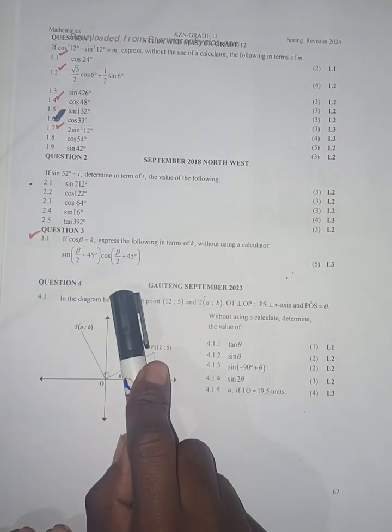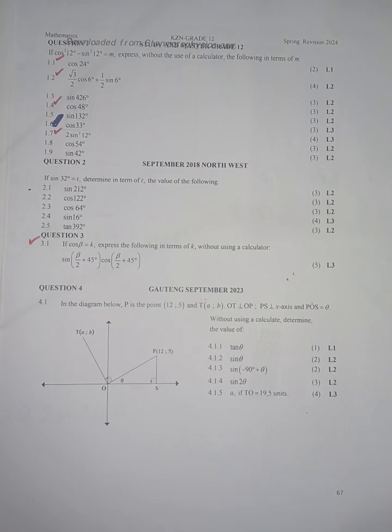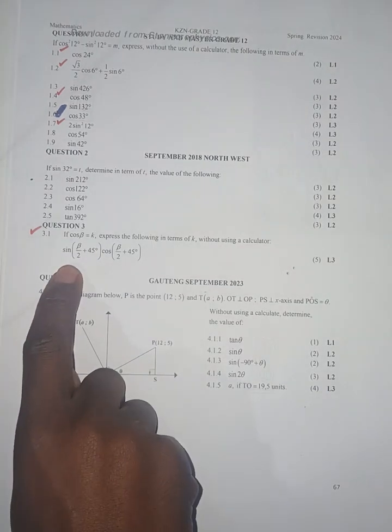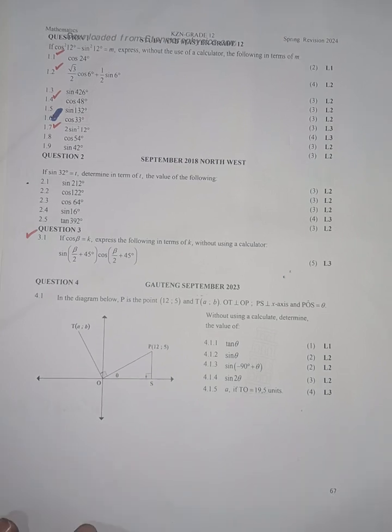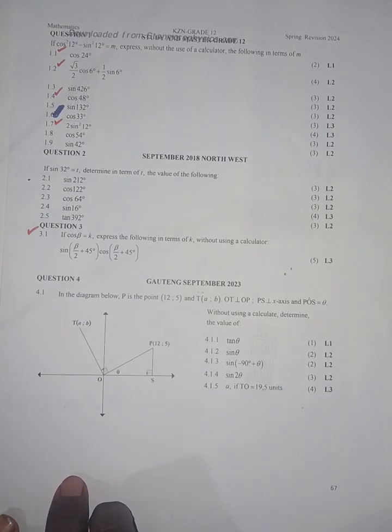I don't know if the time agrees, but in this case I'm actually just going to try to do question 3.1, because I've seen this question in the exams a lot. So it would be very good if you get those marks. This is actually an easy 5 marks.